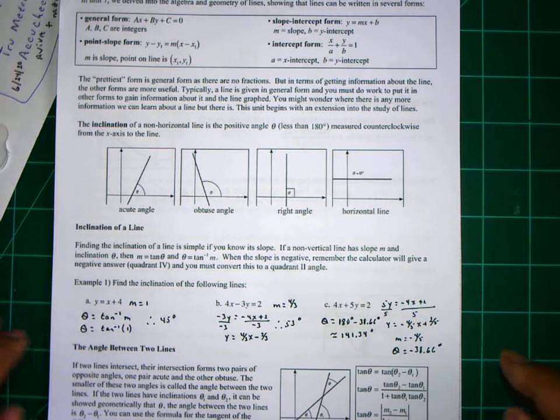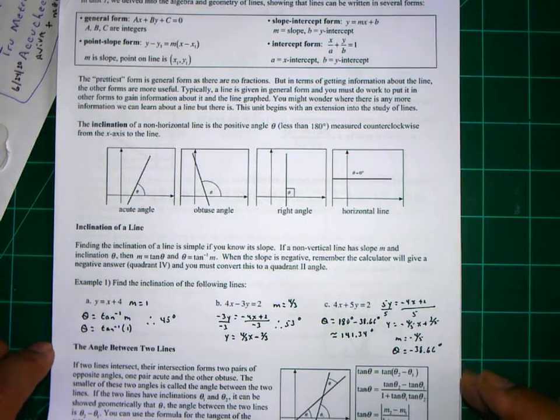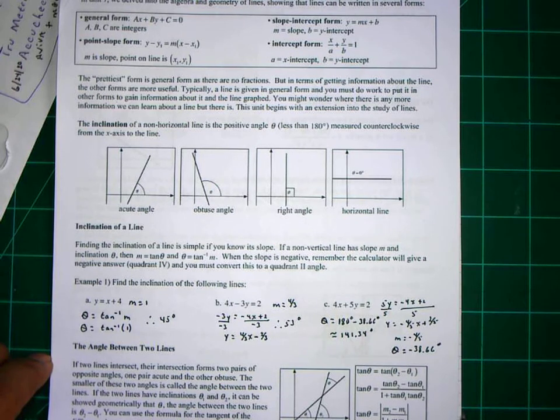Let's talk about the angle between two lines. Now we're going to use this formula here. The tan of theta is the absolute value of m2 minus m1 divided by 1 plus the product of m1 and m2. Now m1 and m2 are the slopes of the lines. So let's find an example here.